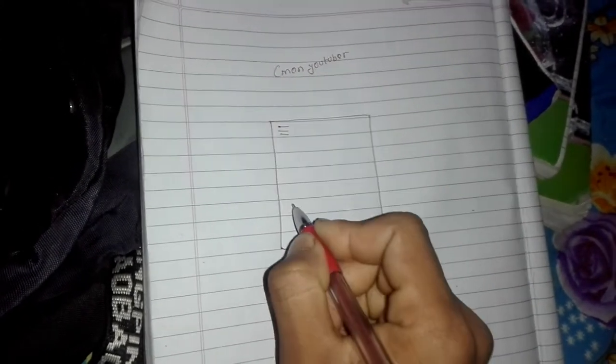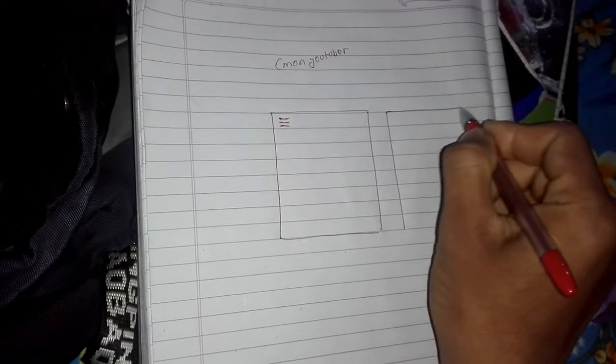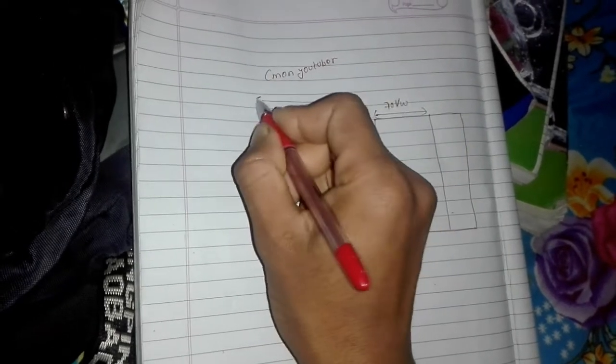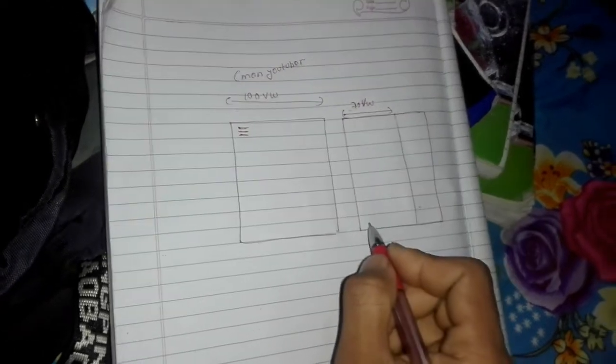And inside the page we will be adding an icon which has 3 lines, and at the second stage we are going to make a navbar which has a width of 70 vw. vw means viewport width. If it is 100 vw, then this is 70 vw.